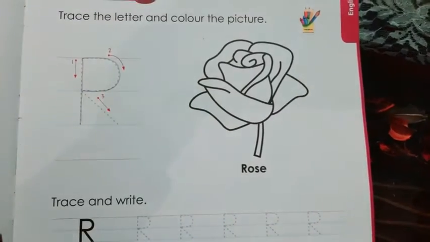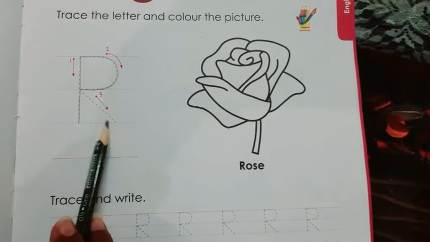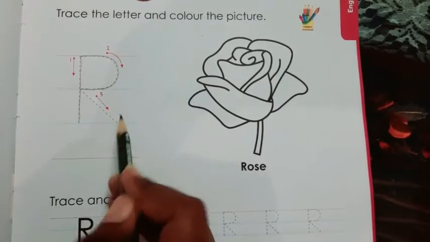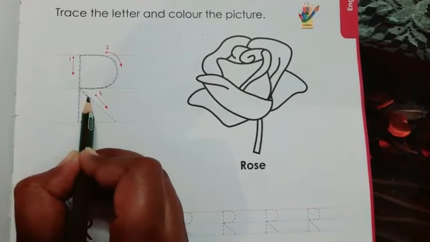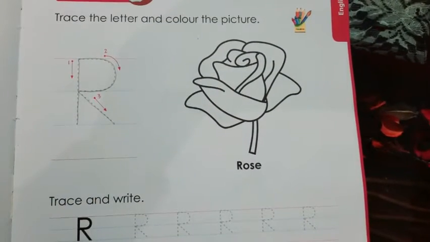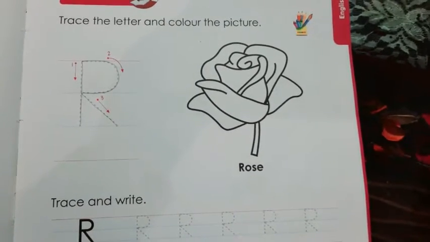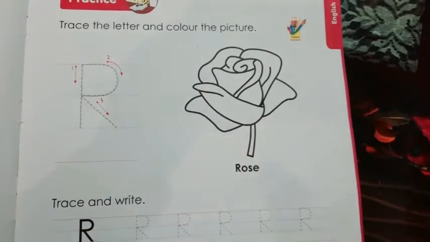In this way. After that we have to make one slanting line towards right hand side from this blue line to this blue line. In this way. Okay. Now our letter R is done. Now take out your color box and color the rose red.